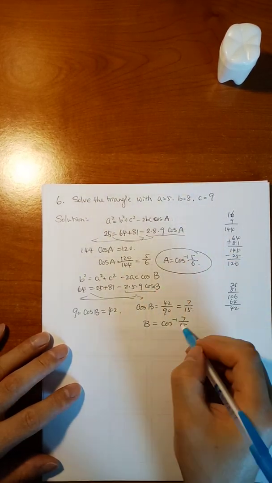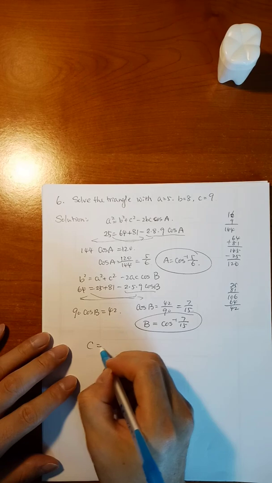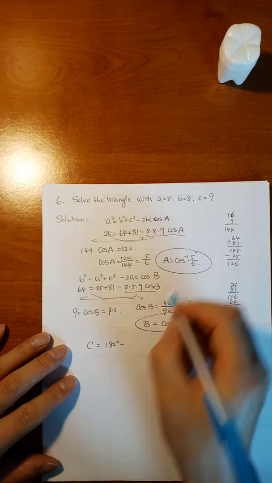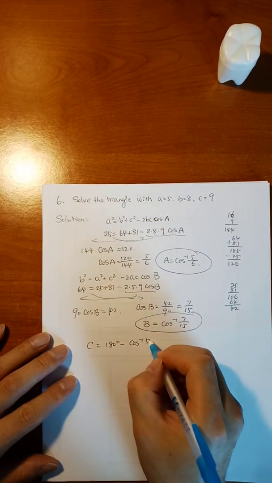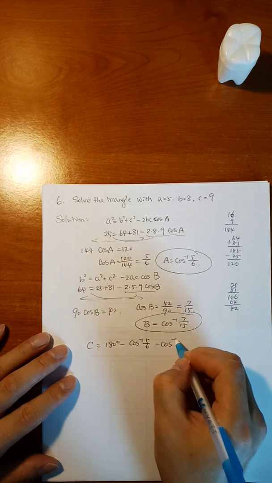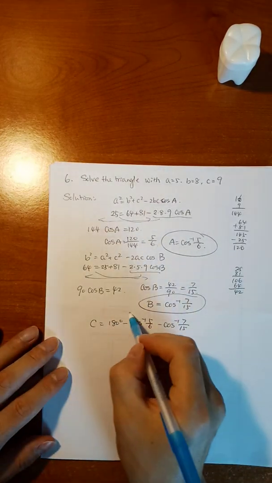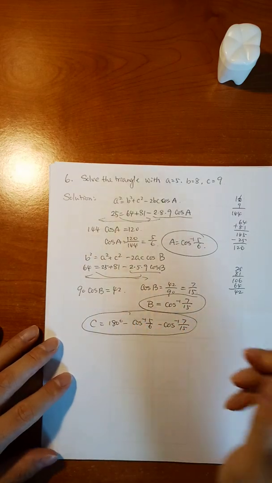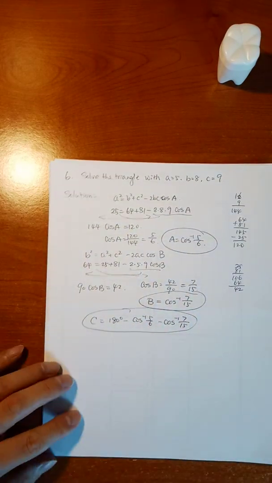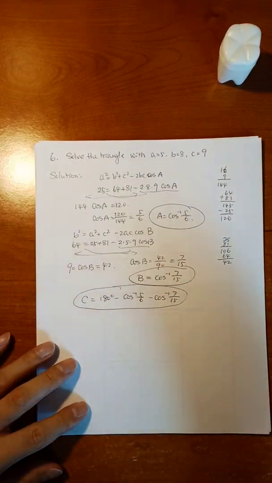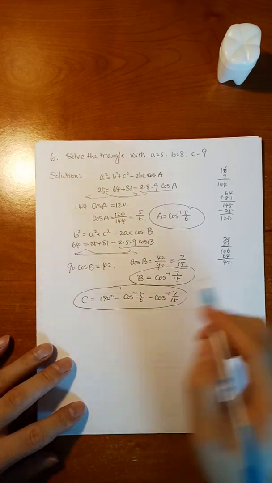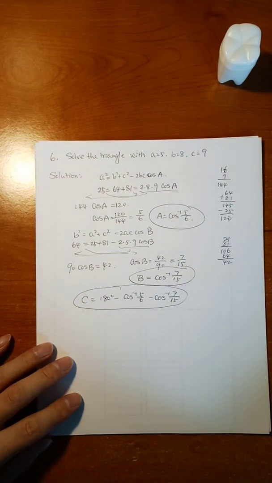So you get A, you get B, then C is 180 minus cosine inverse of 5 over 6 and minus cosine inverse of 7 over 15. So you don't have to use the cosine law to compute C. You just use the subtraction. Okay? So this is problem 6.